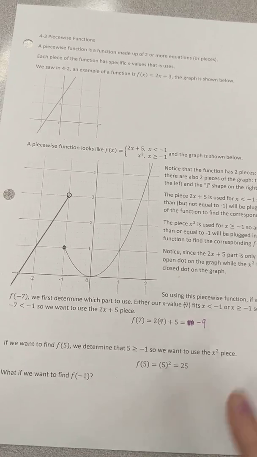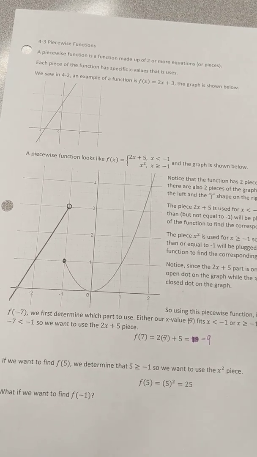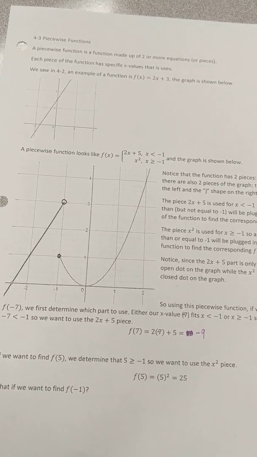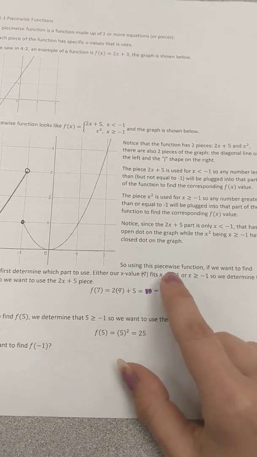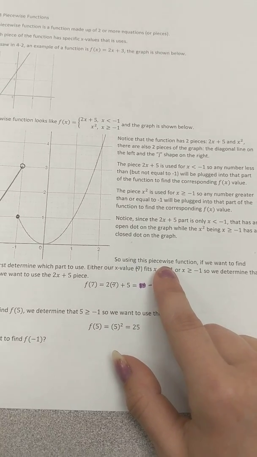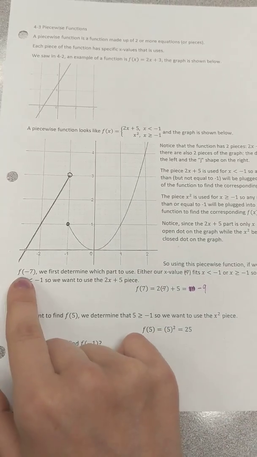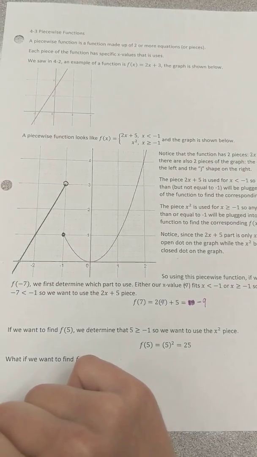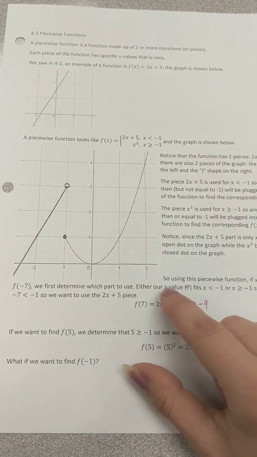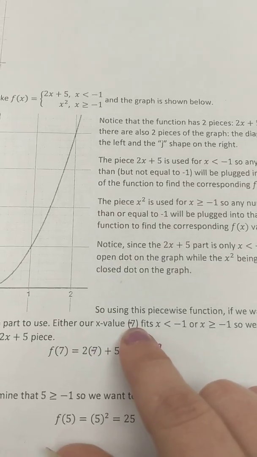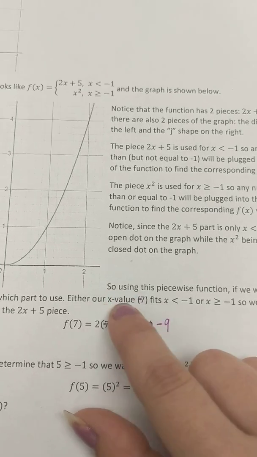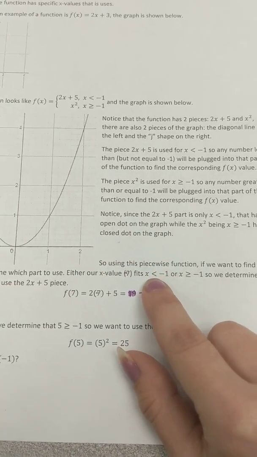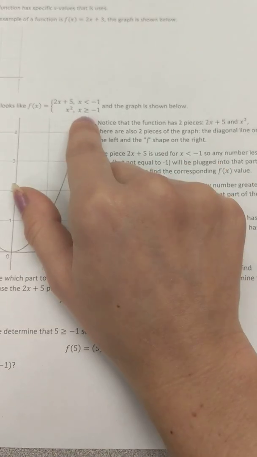Okay. When we use our piecewise functions, besides being able to graph them and look at that, we can also still find our f of x values like we did in 4.2. So when we use our piecewise functions and we want to find an f of x value, let's say we want to find f of negative 7. The first thing you have to do is determine which piece of our function you use. So our x value, and you're going to make this little change right here, there should be a negative. Our x value, which is negative 7, because we're finding f of negative 7, fits into one of these two parts right here.